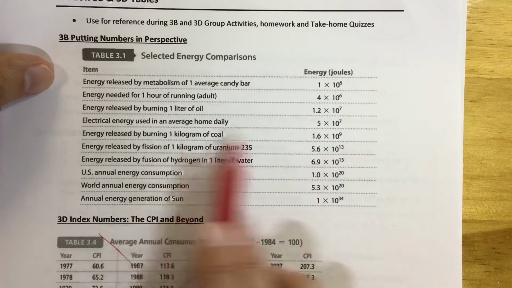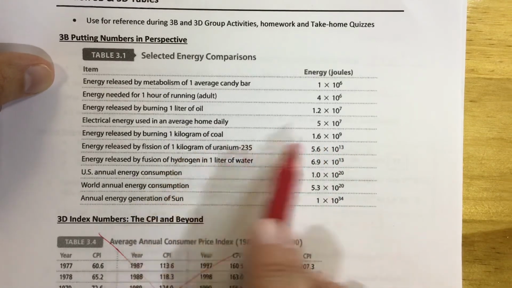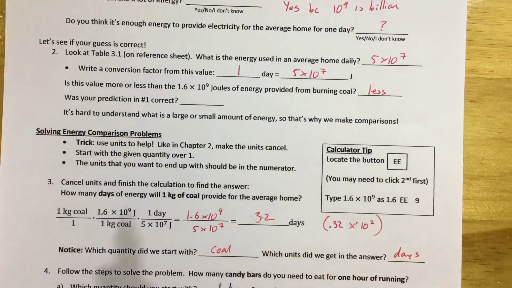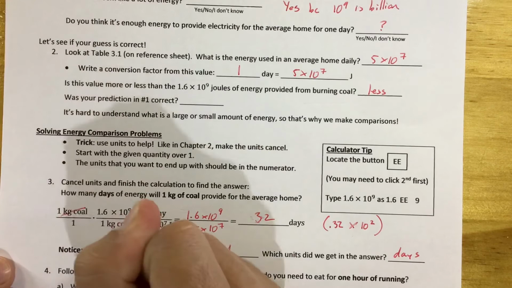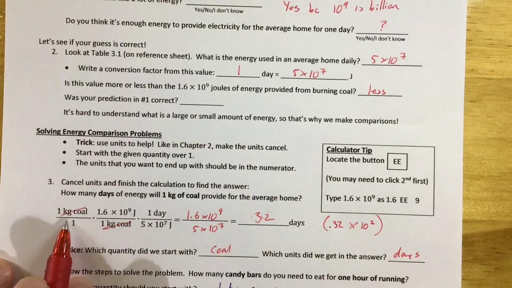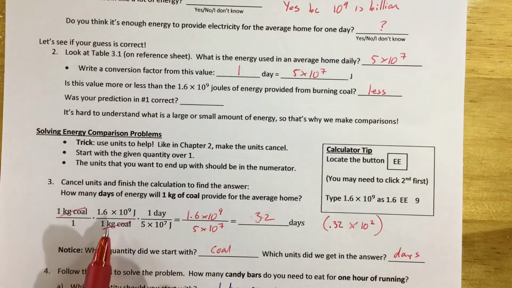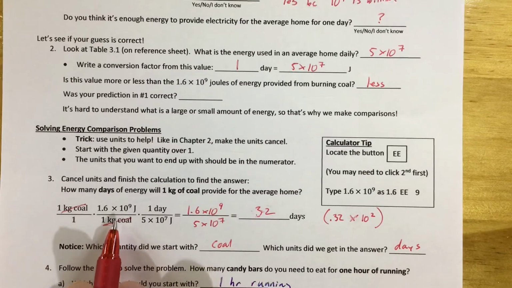So we're going to take that number and set up a fraction out of this because they're equivalent to each other. Okay, so the coal is on the bottom because we want that to cancel out with the coal that we have here. And we have essentially converted the kilogram of coal into how much energy it is, which is this number. Okay, now what we want to do is convert that energy into the number of days that we can get for a house.